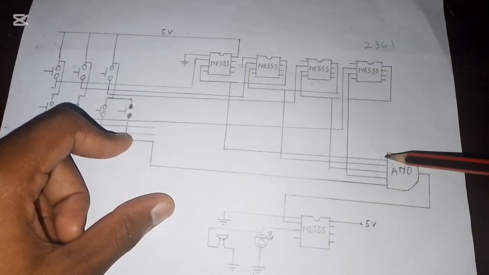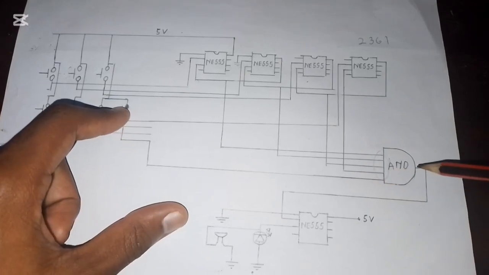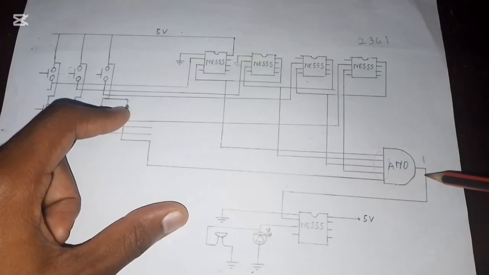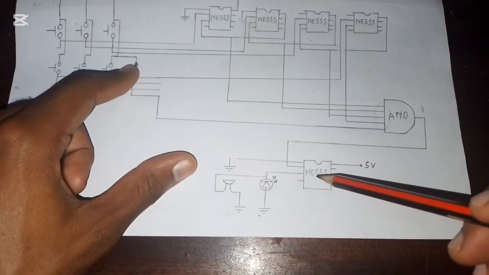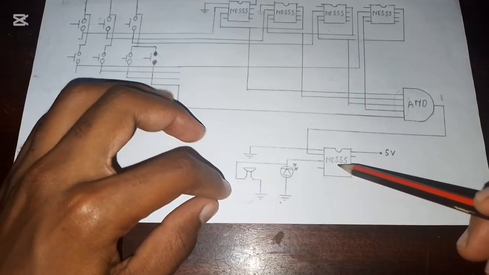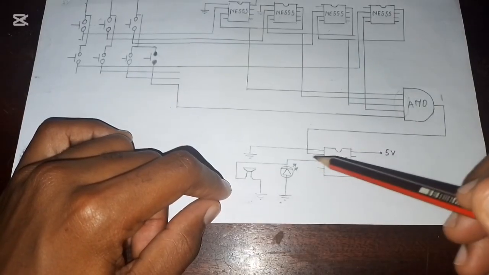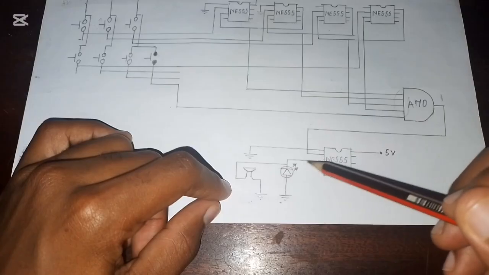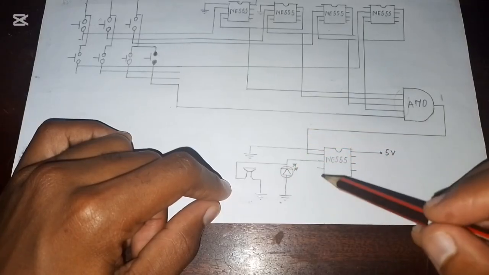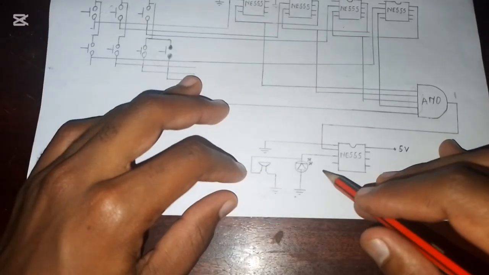If they have been met, then once you press this push button for a brief moment, it's going to give a 1 output. When it gives that 1, it's going to trigger this NE555 down here, which is connected in monostable mode. That means once it's triggered, it's going to turn on its output for a specified period of time, which is decided by the capacitor you're using.